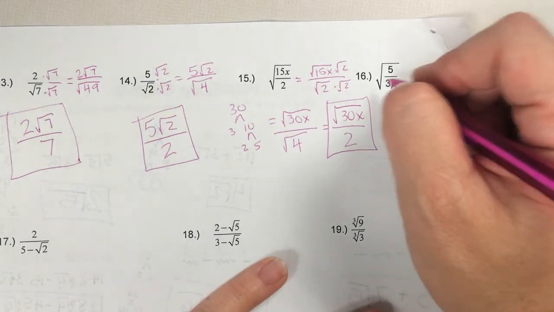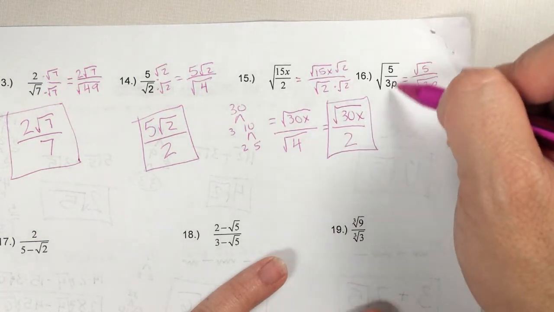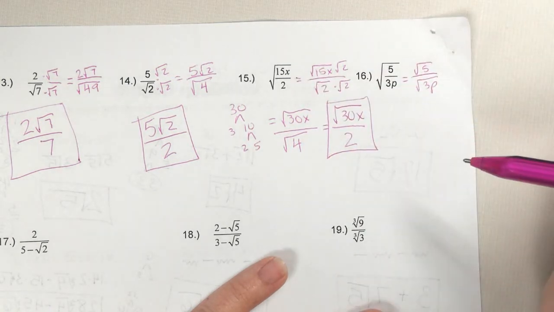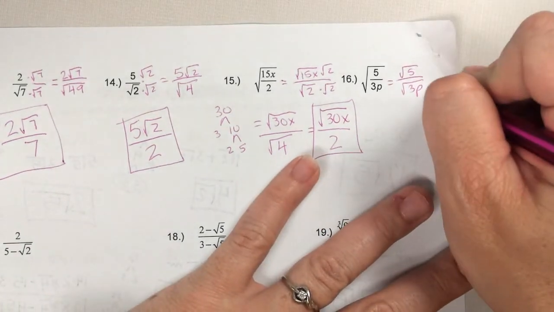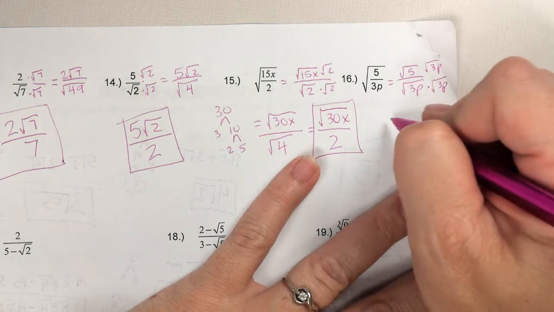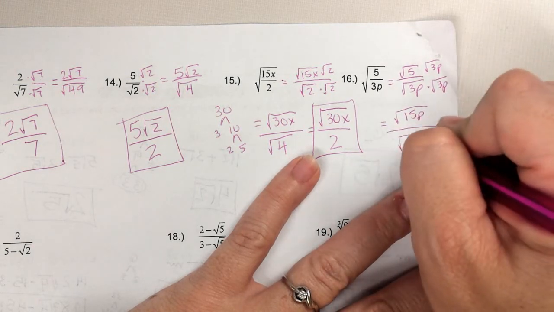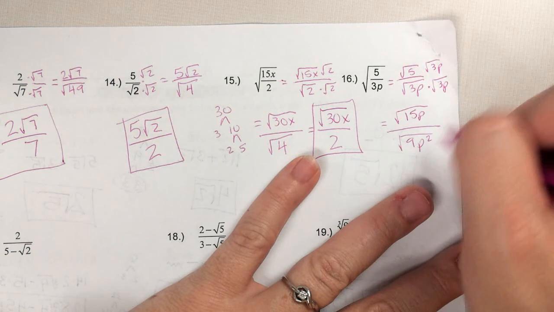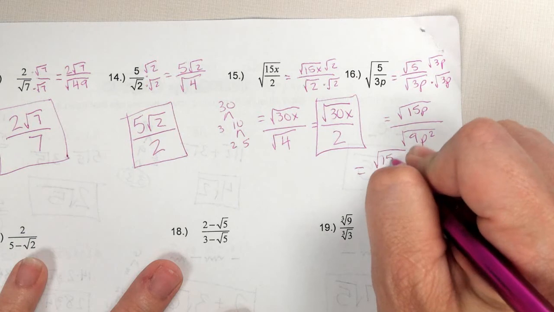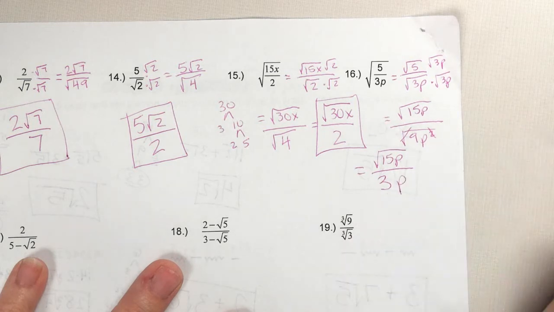Okay, 16, same concept. We can rewrite it as the square root of 5 over the square root of 3p. Now, always make sure it's simplified before you separate. 5 over 3 does not simplify further. 15 over 2 does not simplify further, so we were good to keep going. Now I'm going to multiply by the denominator to make it squared because it's a square root, so I need it twice. And I get square root of 15p over square root of 9p squared. 3 times 3 is 9. P times p is p squared. Well, 15p does not simplify over the square root of 9 is 3. And then the square root cancels the squared, and I get p.